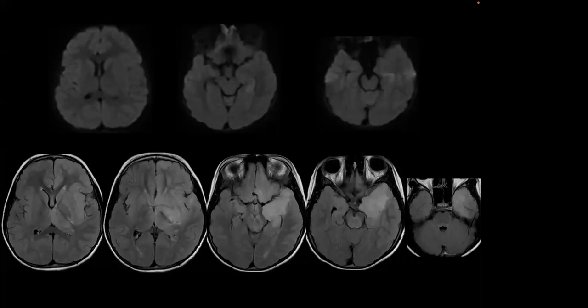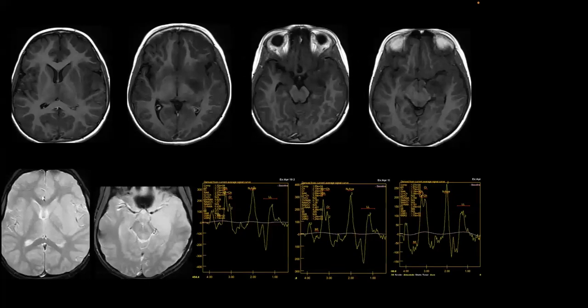The first one has some lactate and macromolecular lipid peaks. The choline and NAA were normal, but the second one had more significantly elevated choline and reduced NAA. The lactate was not as significantly elevated as on the first scan. And the normal-looking MRI, normal-looking lesions also did not demonstrate a significant lactate, as they thought of MELAS.